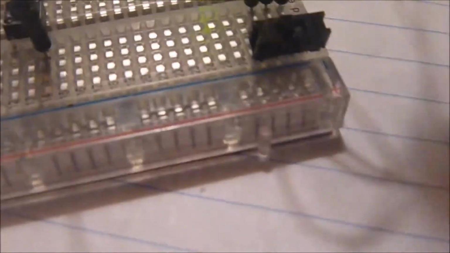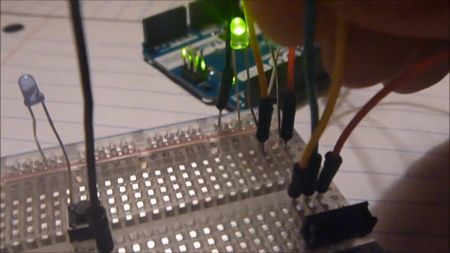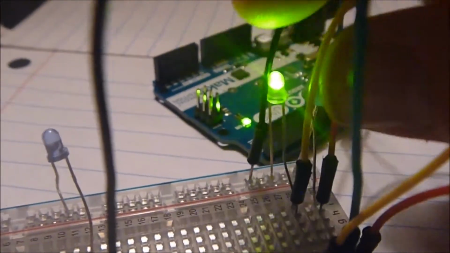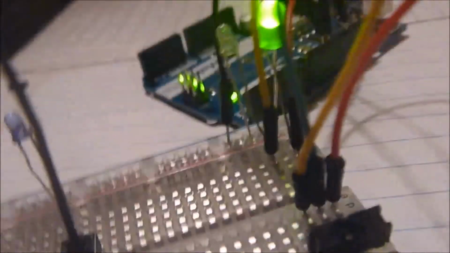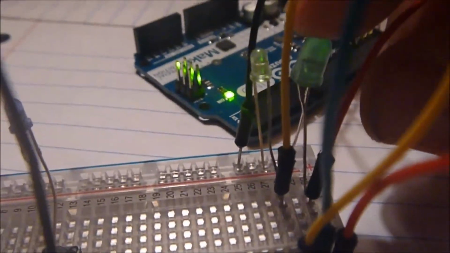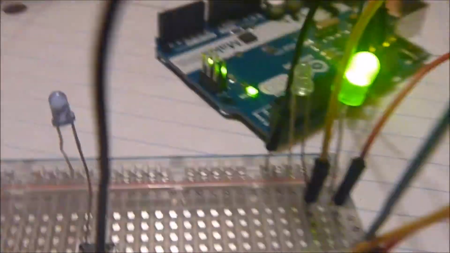The way I hooked this up was the SPDT switch. The middle pin, this green wire here, is going to pin 10 on the Arduino. This yellow wire, on the left end of the SPDT switch, goes to this left green LED, so it controls that one. This red wire goes to the other green LED, so I can control that one. Both of those are hooked up to ground.